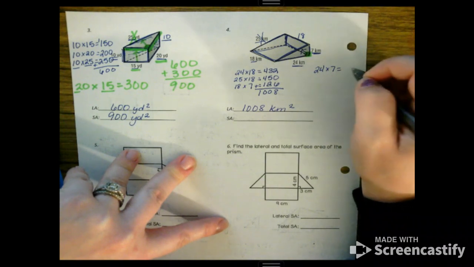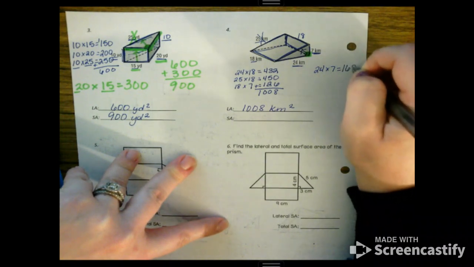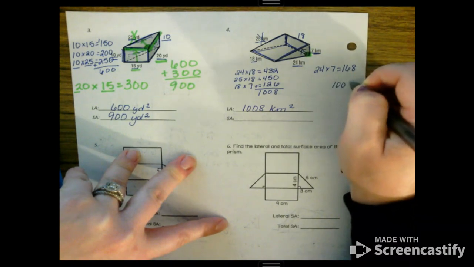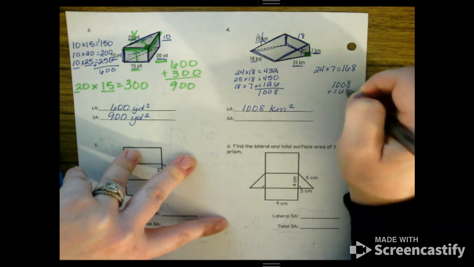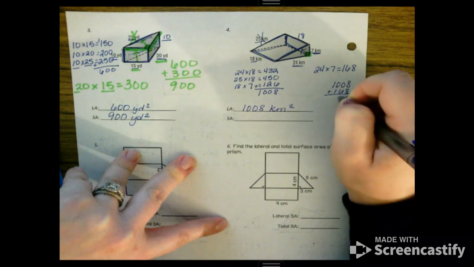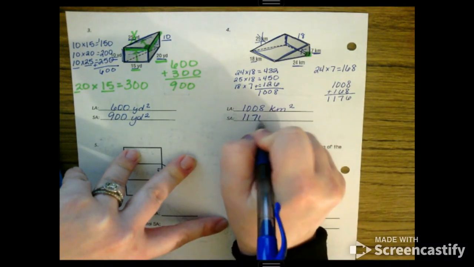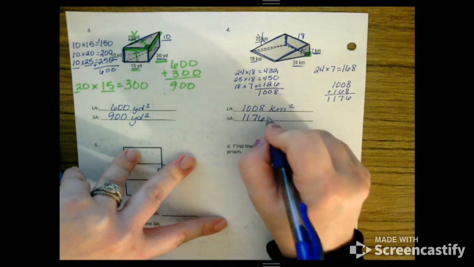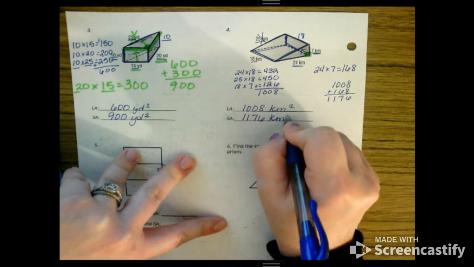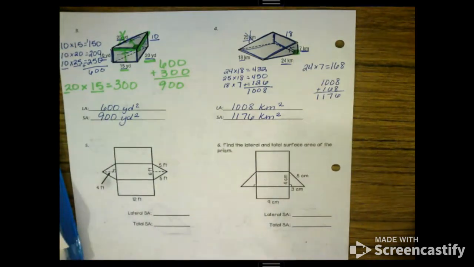I get 168. What do I do with the 168? Add it. I don't like this. Okay, why did I not take 1/2 of my triangle? Because you have 2 of them. Because I have 2 of them. If I had one triangle, what would I have to do differently? Divide. I'd have to take 1/2.